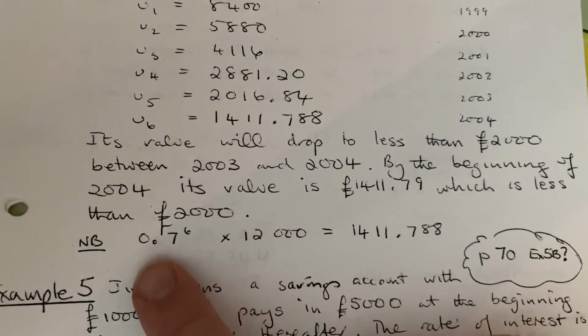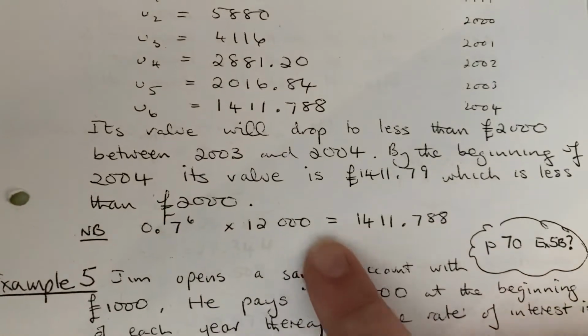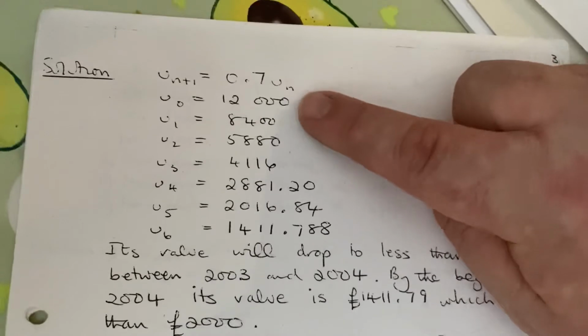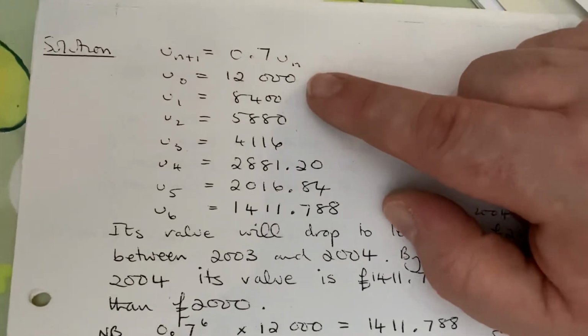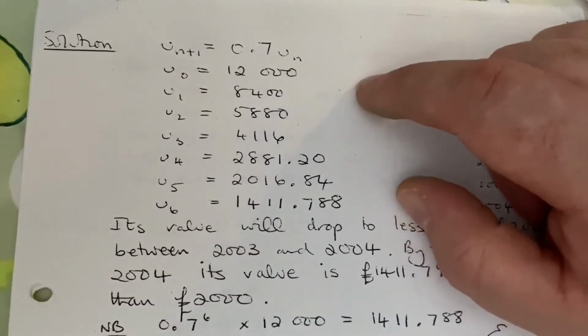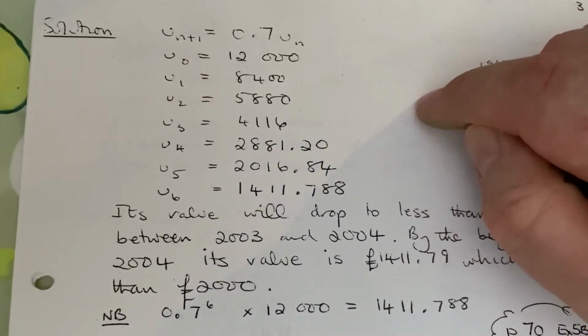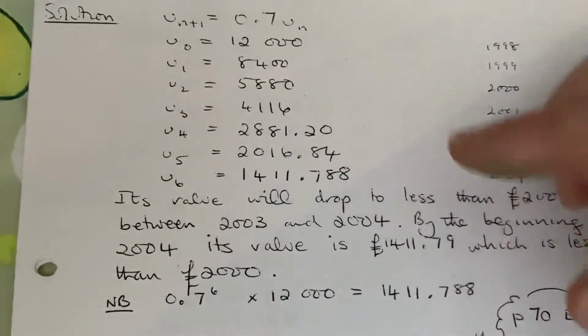So again, 0.7 to the power of 6 times 12,000 will give us the same value. Remember to do this as a nested thing on your scientific calculator. 12,000 equals, then 0.7 times ANS, and just keep pressing equals and you'll get each of these values in turn.